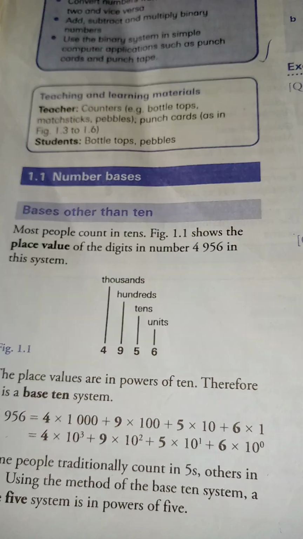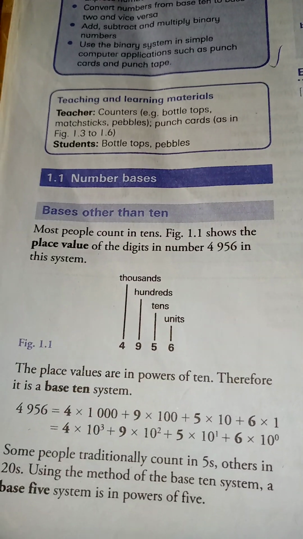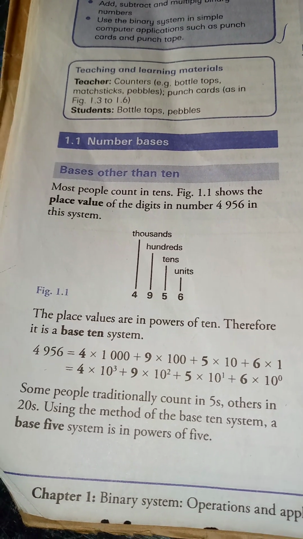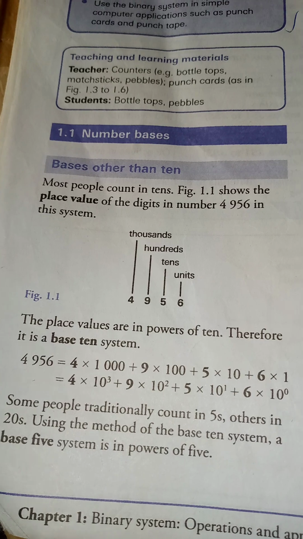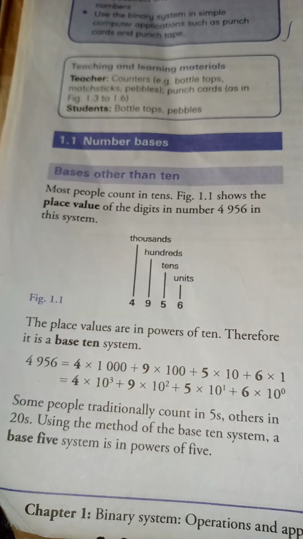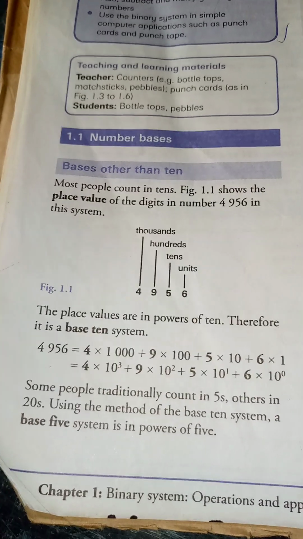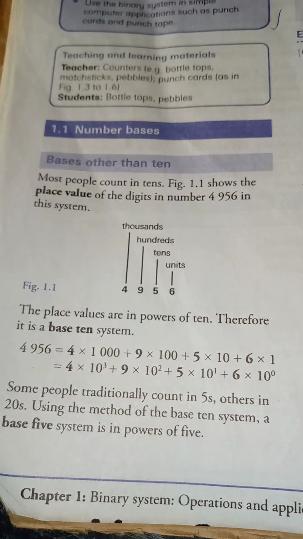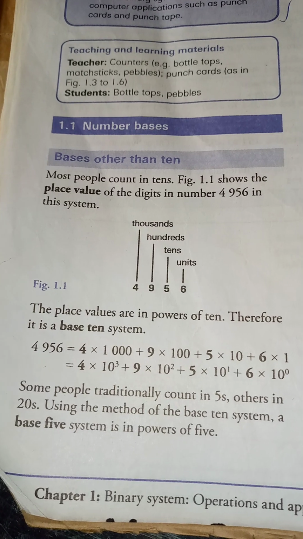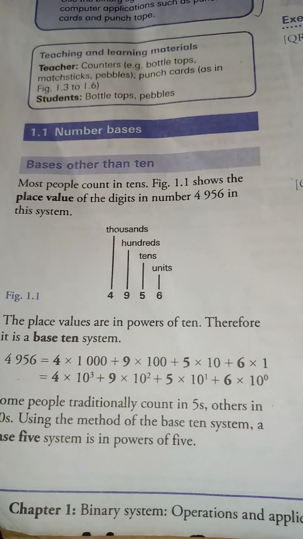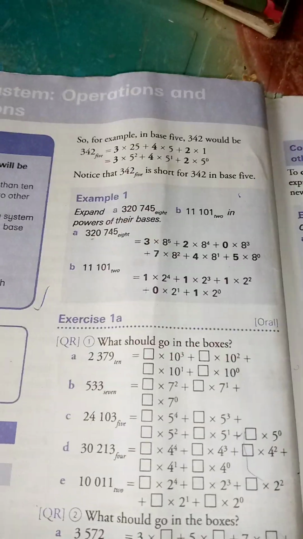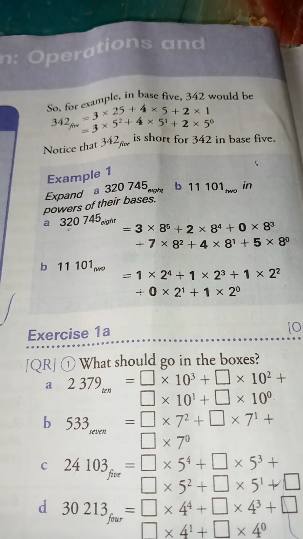The base can only be a whole number greater than 0. So the number base can be greater than what? 0. Also, the most used number system is the decimal system, commonly known as base 10. You all know base 10. As you can see, the place values are in powers of 10, because it is a base 10 system. So I think I should move on to an exercise for us to get this approach very well.